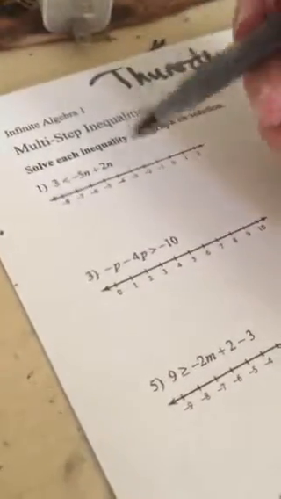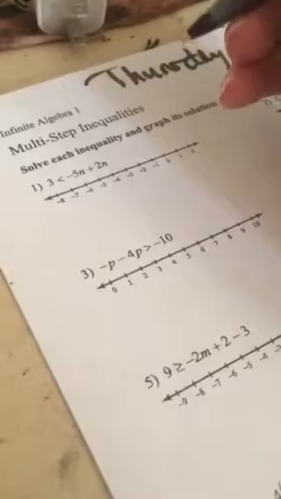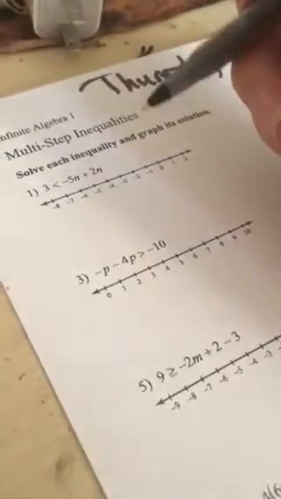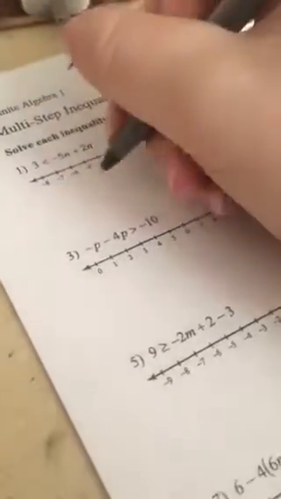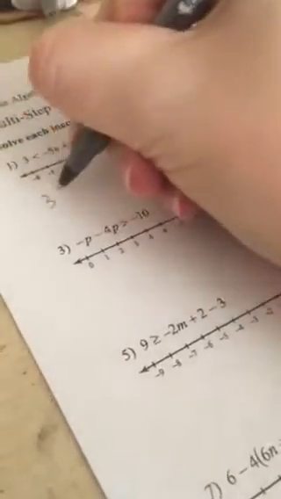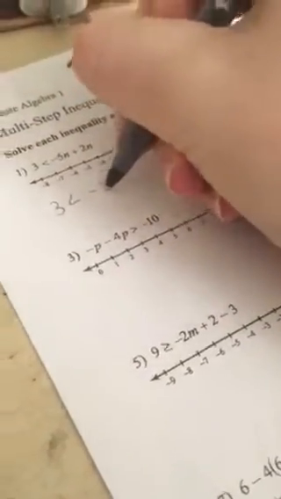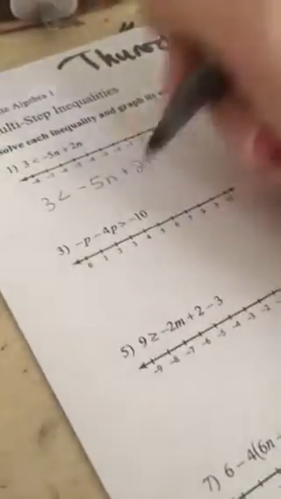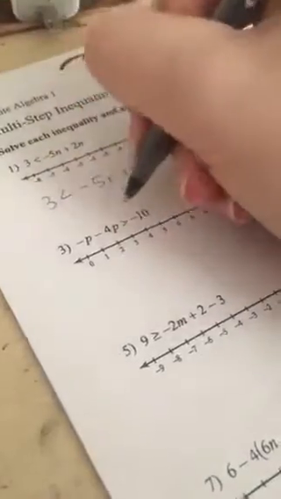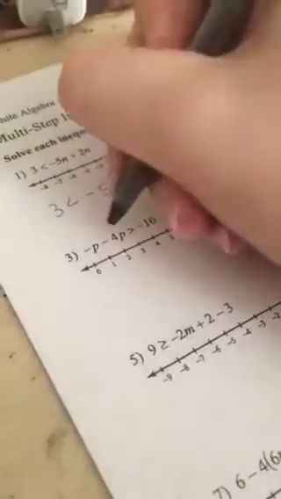Okay, guys, Thursday's ELT is all about inequalities like we did yesterday, but now you're being actually asked to graph the solution. So I'm just going to rewrite the inequality underneath. And as I'm rewriting, I notice I have some like terms. I know that negative 5n plus 2n is negative 3n is greater than 3.